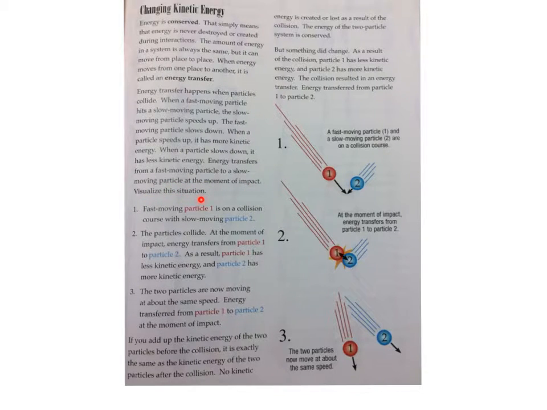Visualize this situation. Number 1. Fast-moving particle 1 is on a collision course with slow-moving particle 2, as seen right here in picture 1. Number 2. The particles collide. At that moment of impact, energy transfers from particle 1 to particle 2. As a result, particle 1 has less kinetic energy, and particle 2 has more kinetic energy, as seen right here in number 2.